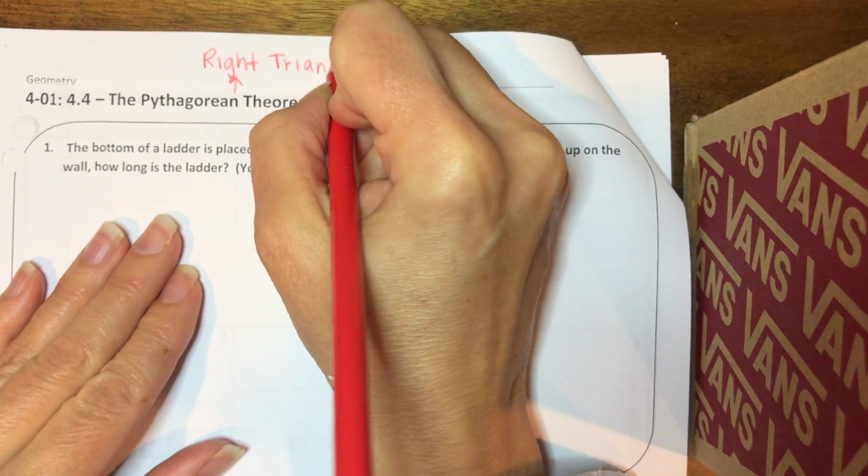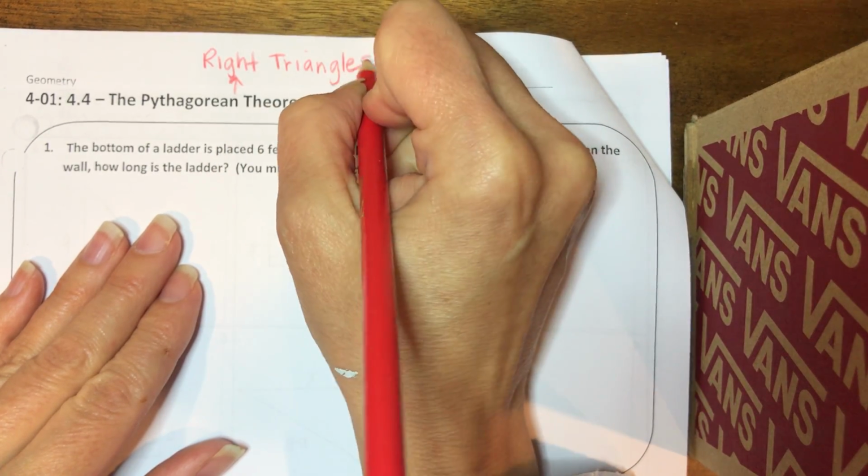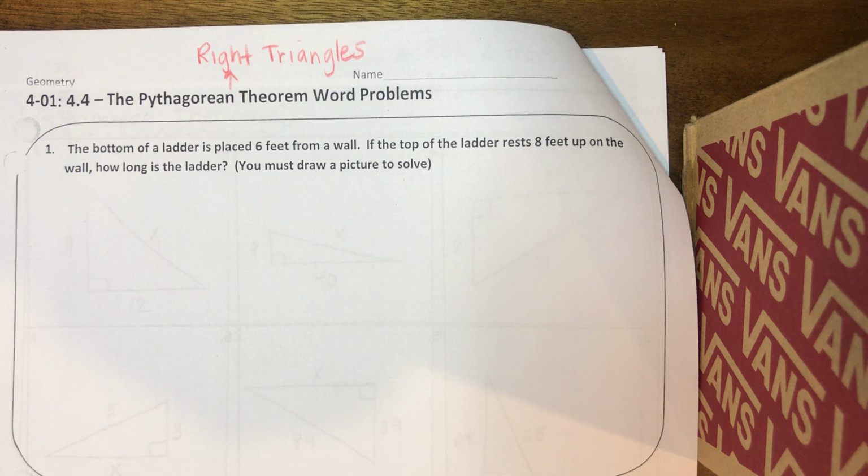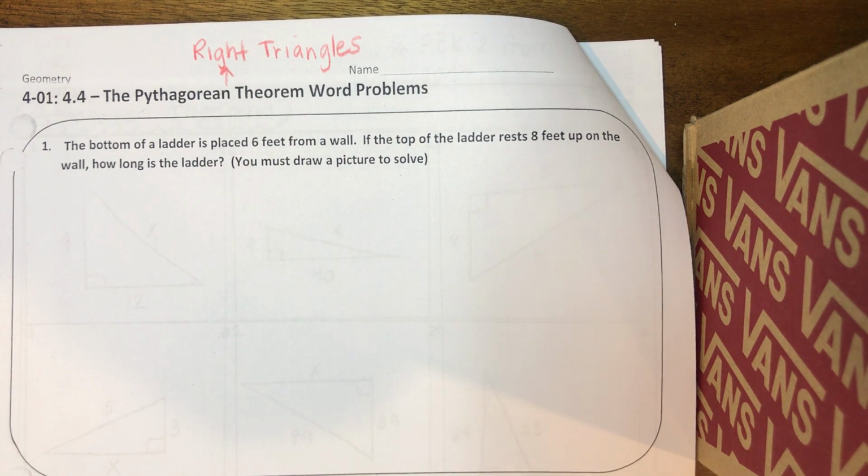So when we draw pictures for these Pythagorean theorem word problems, we always have to have a right triangle somewhere in our picture. So let's take a look at what number 1 says. Number 1 says the bottom of a ladder is placed 6 feet from a wall. If the top of the ladder rests 8 feet up on the wall, how long is the ladder? You must draw a picture to solve.